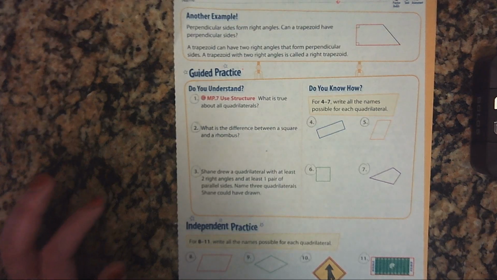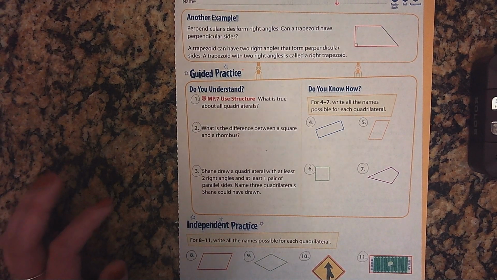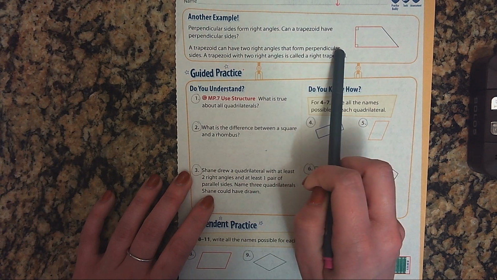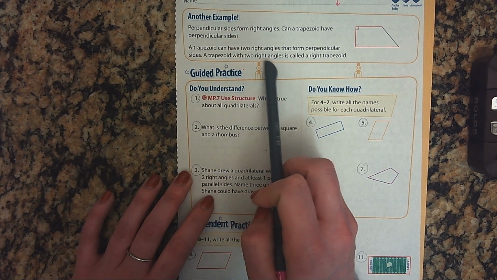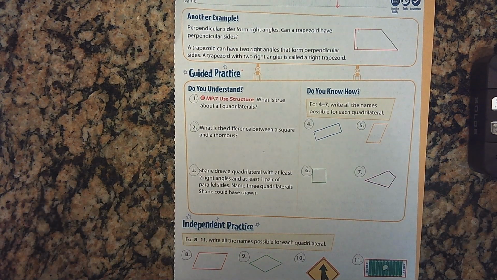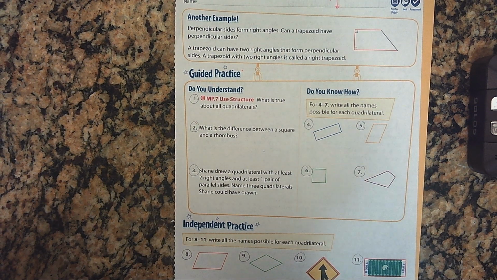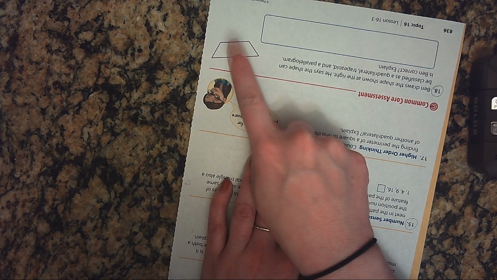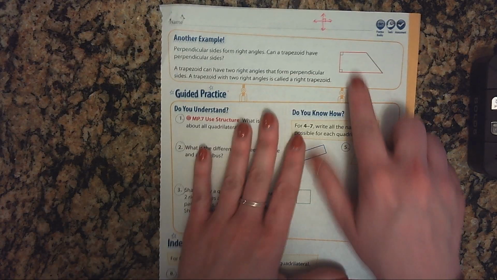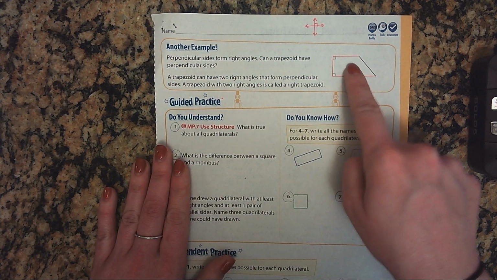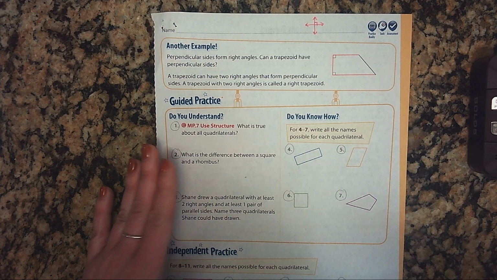Can a trapezoid have perpendicular sides? A trapezoid can have 2 right angles that form perpendicular sides. A trapezoid with 2 right angles is called a right trapezoid. A lot of times we'll see trapezoids looking like this one here, but this is another way to draw a trapezoid. I just liked that example because it shows you a different way to draw it.